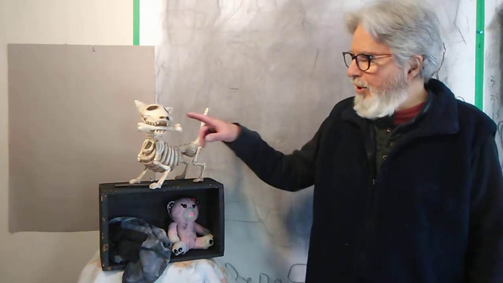The contour line drawing I'm about to do is going to be one of those four, so I need you to pay close attention to how it works in with the other three that we've already done. With this contour line drawing, I'm going to be drawing the skeleton of this little dog, basically.